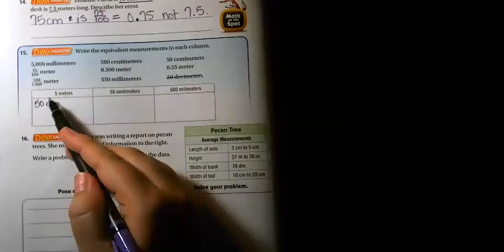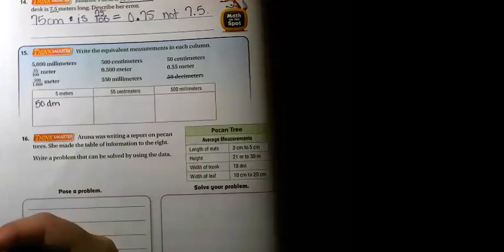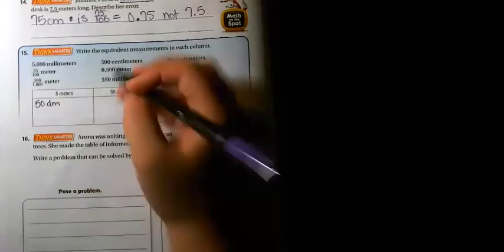I'm going to use the abbreviations. It'll make it a little bit easier in our boxes. Okay. When I go to centimeters, remember there are 100 centimeters in 1 meter. So we would do 100 times 5. Great, it's 500. So I'm looking for 500 centimeters. Do you see 500 centimeters? Wonderful, right here.